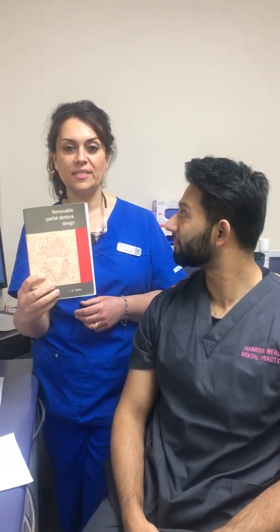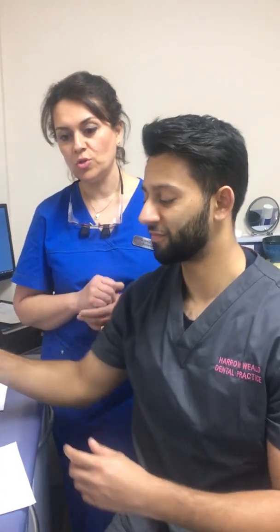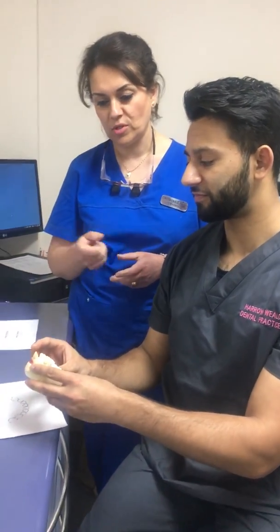Hi everyone, today we're going to discuss cobalt chromium denture design with Nikhil. I asked Nikhil to design a cobalt chrome for me in the tutorial, and he's going to talk you through what he's done and how he designed it. He's been reading this book, which is a BDJ series. It's a very old book, but it's really effective. So Nikhil, can you talk me through what you're going to do and how you're going to design this denture?